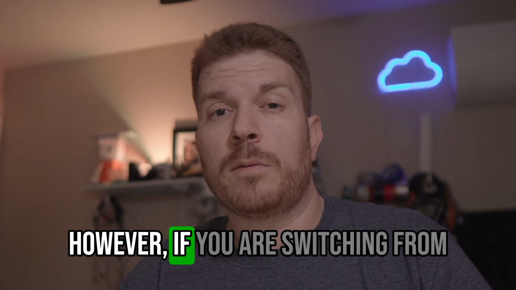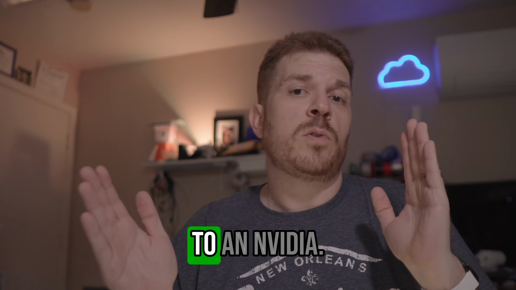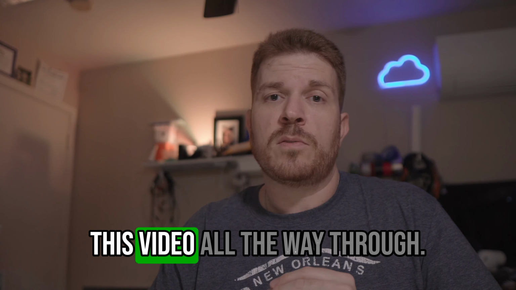Now, if you are upgrading, for example, from an NVIDIA card to another NVIDIA card, or an AMD card to another AMD card, then it is usually pretty straightforward, where you just unplug the power cables when the computer's off, of course, and remove the screws, and then pull the GPU out of your case and install the new GPU and plug back in the cables and screw in all the screws and hook it back up. However, if you are switching from NVIDIA over to an AMD, or an AMD over to an NVIDIA, you're definitely going to watch this video all the way through.